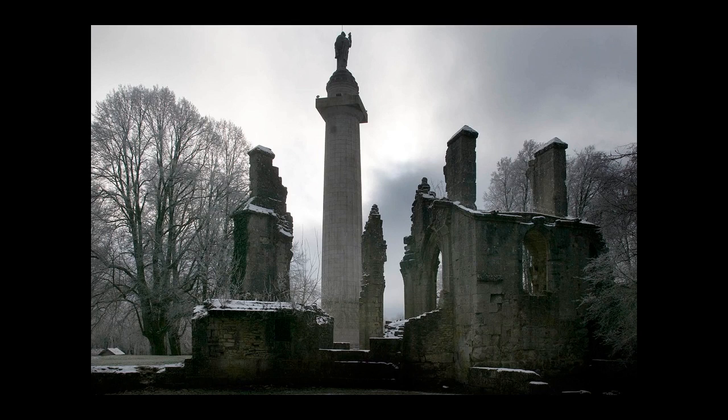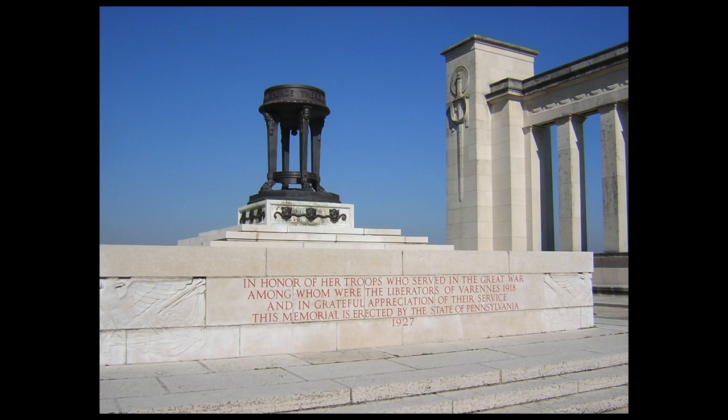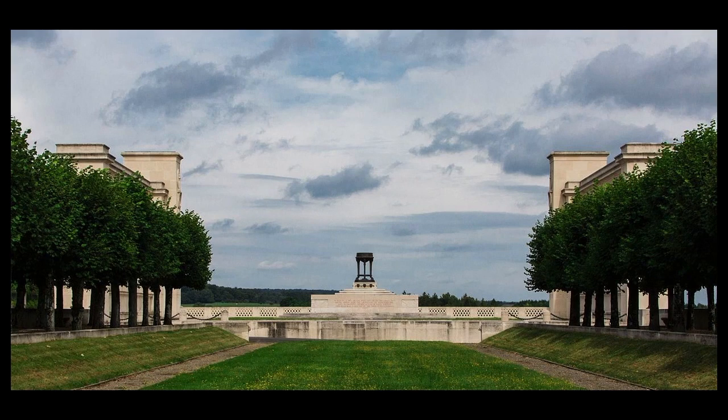There were at least 11 major American monuments. Pope designed one. The architect who designed the largest number was a Frenchman, actually, by the name of Paul-Philippe Cret, and this is his Pennsylvania Memorial at Varennes in the Argonne. So these are just representative.